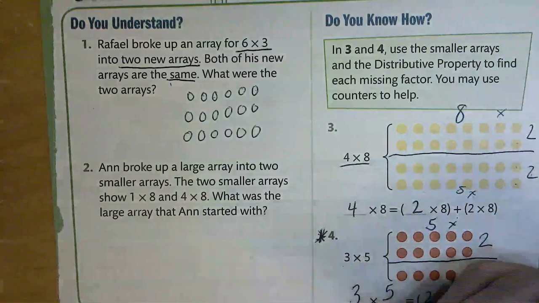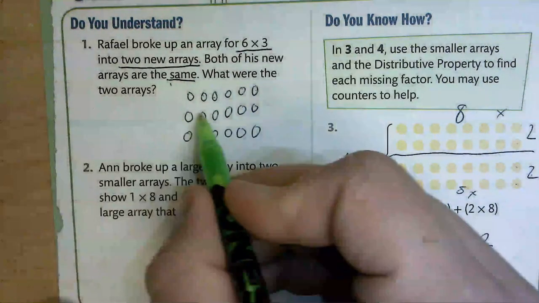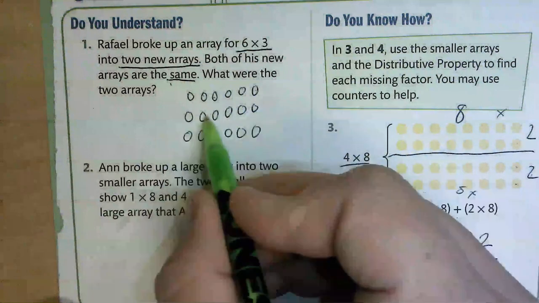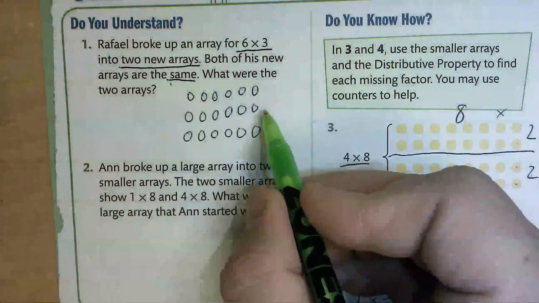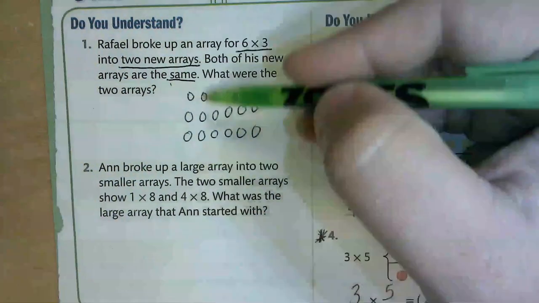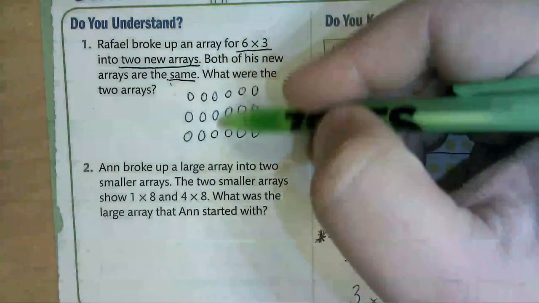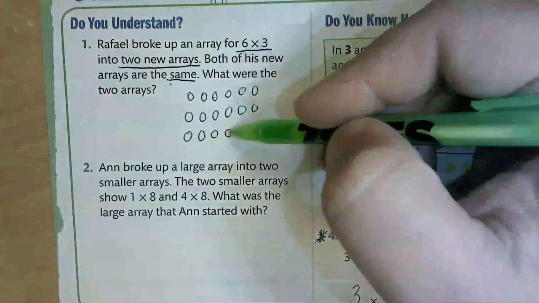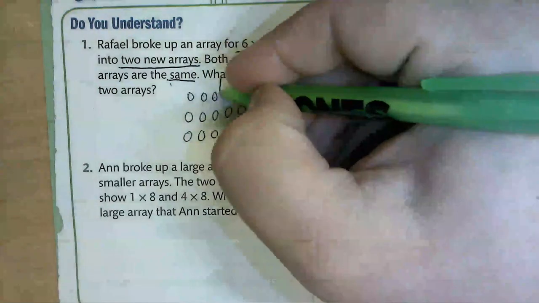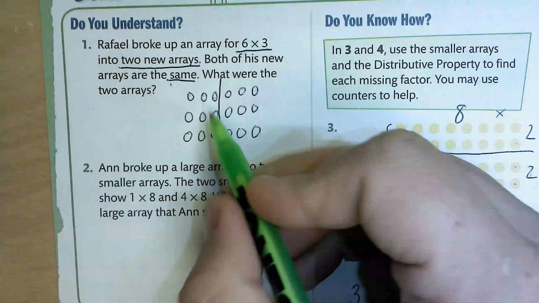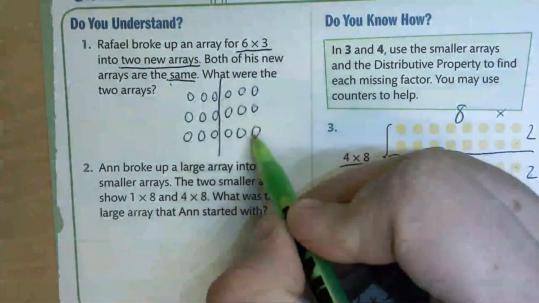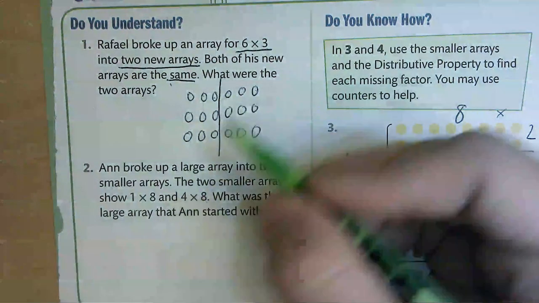So how can I break this into 2 equal parts? Well, I can't cut it across this way, can I? No, because I'd be cutting all of these in half, and I can't do that. So I know I need to cut it the other way. So let's see. I've got 1, 2, 3, 4, 5, 6. Oh, I see what I can do. I can break this into 3 and 3, 3 and 3. They're 2 equal groups. All right.